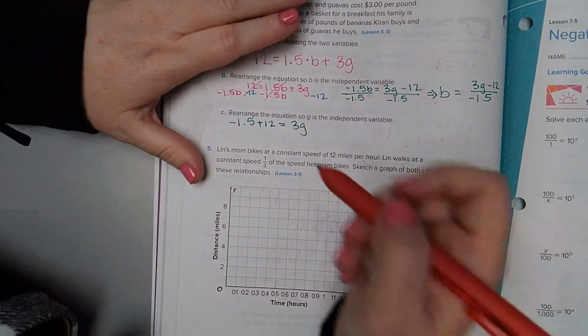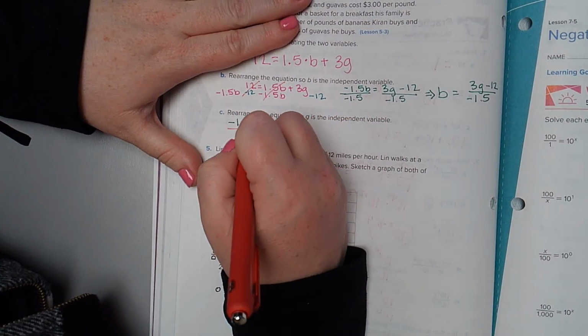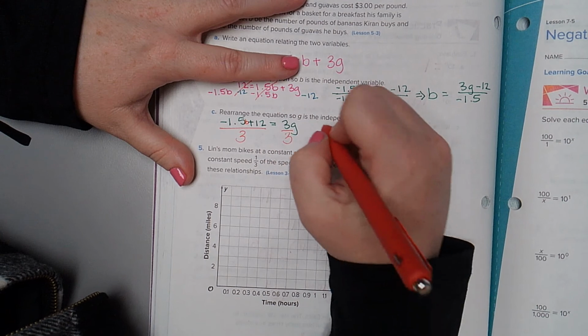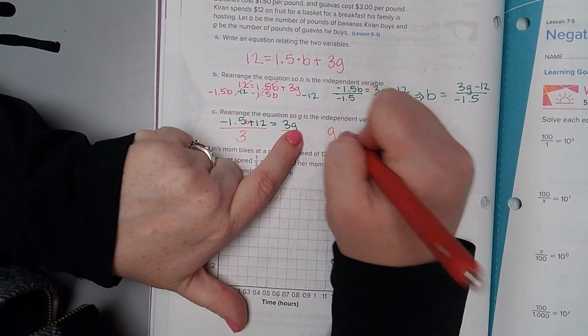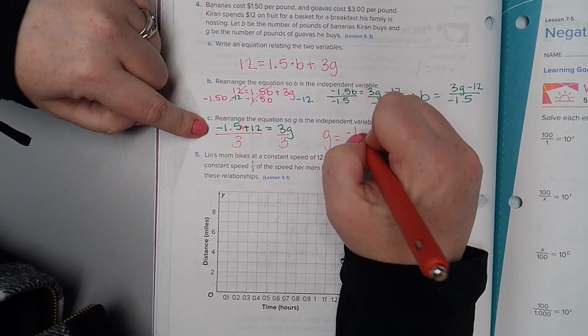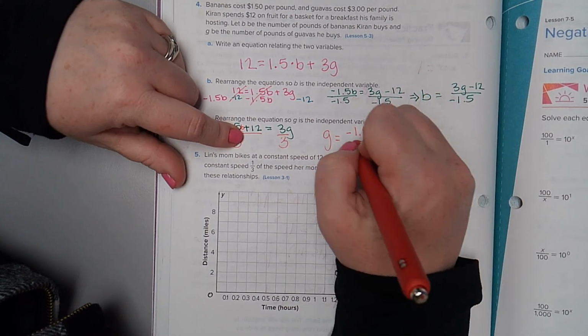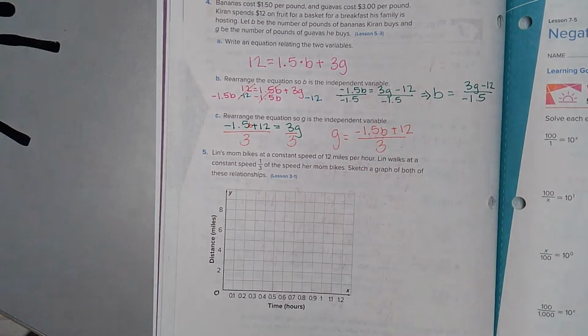And the opposite of multiplying by 3 would be to divide. So we now have G by itself is equal to negative 1.5B plus 12 divided by 3.